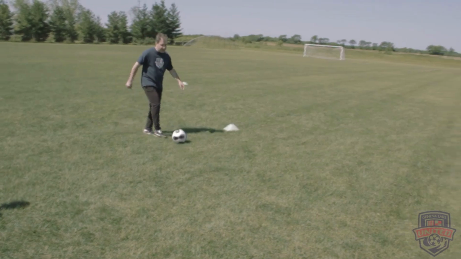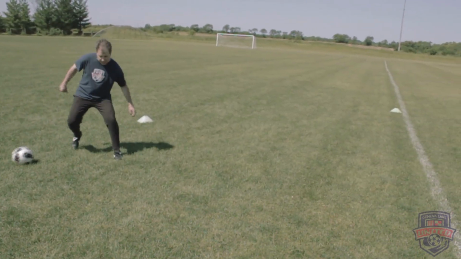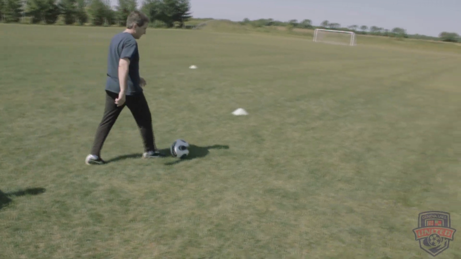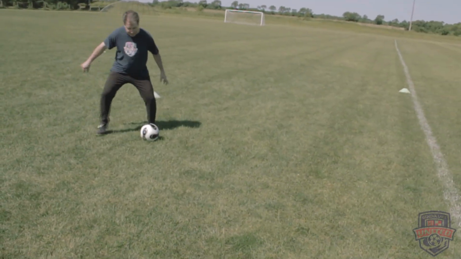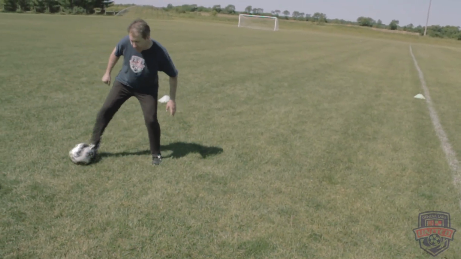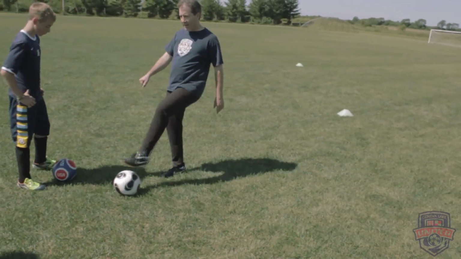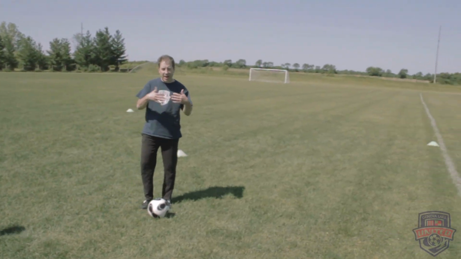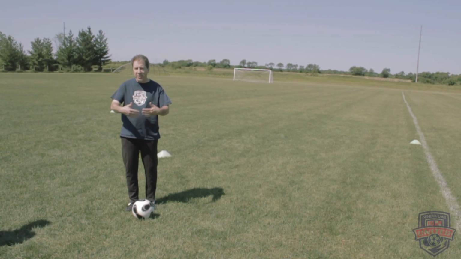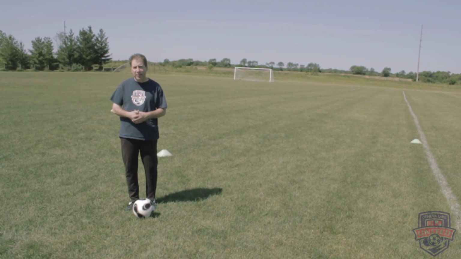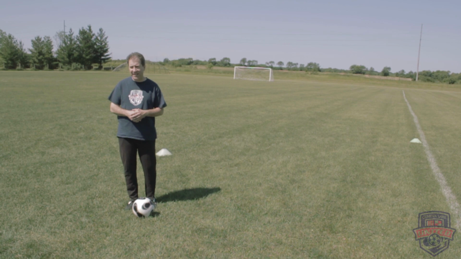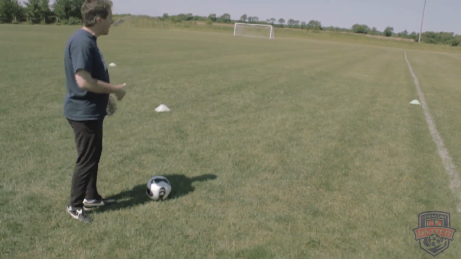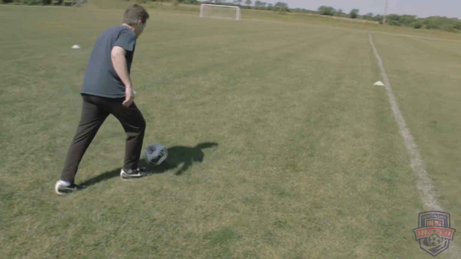Here's how it looks left-footed. A little sloppy. Try that again. Pull it in, step over, push it out. Okay? I'll guarantee you, if you ever are able to do this move on the jog, there isn't a defender that'll be able to stop it. Okay? So it's a very, very effective move. I'll try to do it a little bit on the jog now, away, and then on the jog back.